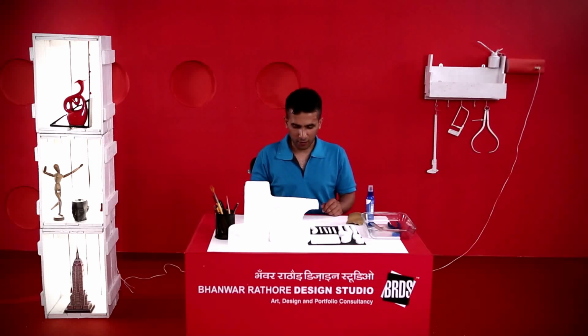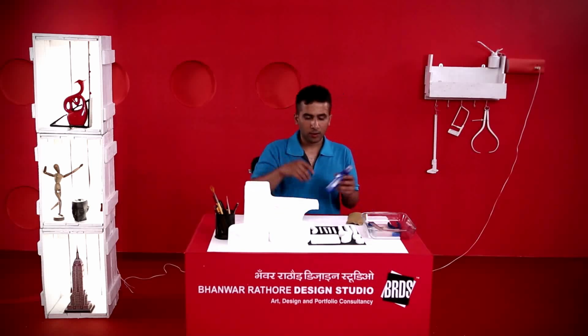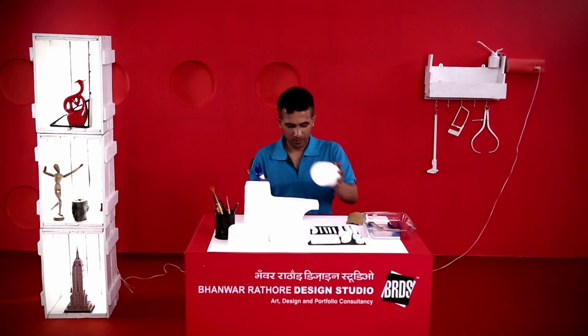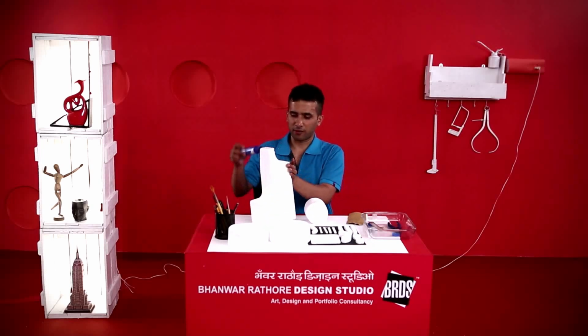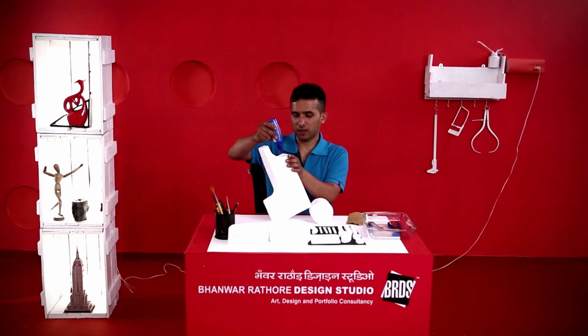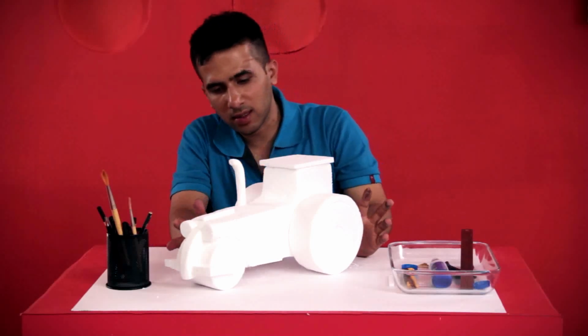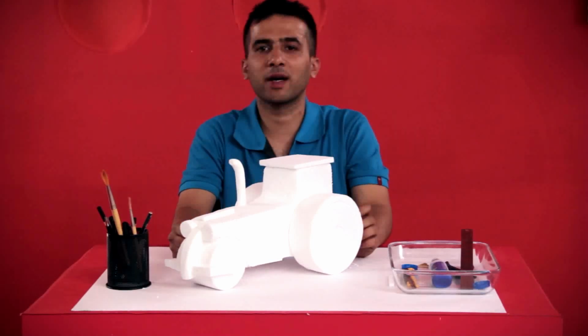So let's start from the front wheel. To stick thermocol together, you just need white glue, say Fevicol. So I'll put some Fevicol in the front here. Be careful that you cannot use any rubber adhesive or quick glue, because that will melt the thermocol. So here we are. I have stuck all the pieces together, just assembled them, and my road roller is ready.